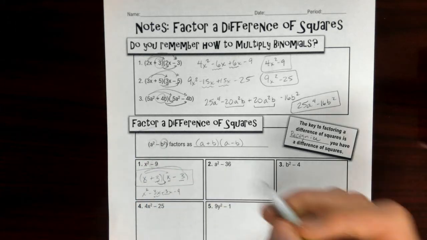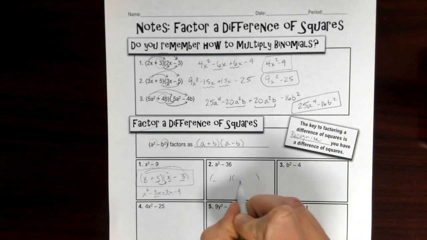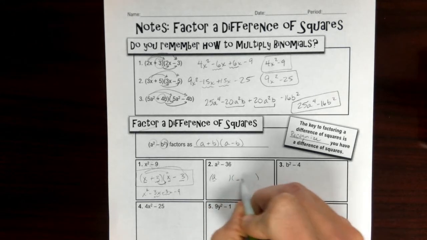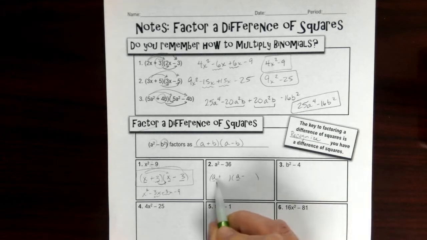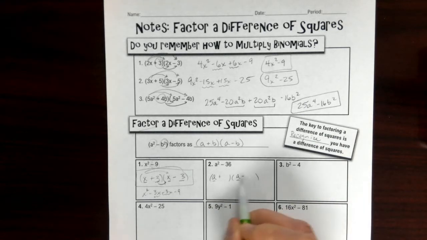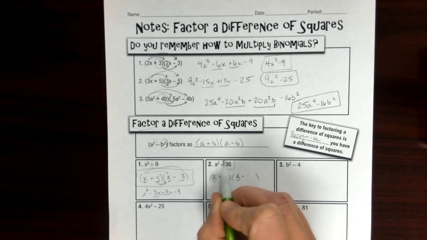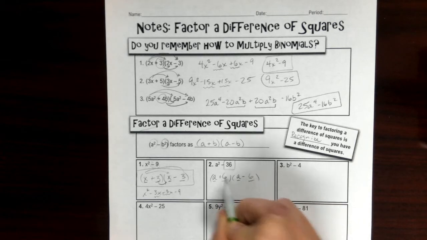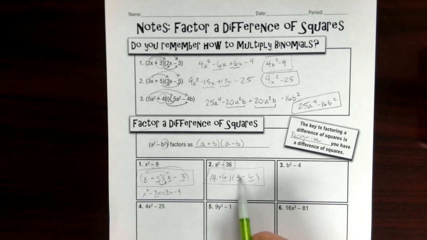If I go to number 2, nothing changes. I still want my first term to multiply to give me a squared. It's got to be the same term. So we know it's got to be a times a to give me a squared. And again, if it's a difference of squares, I know my signs in my parentheses are going to be opposites. One's positive, one's negative. And now we're looking at what number times itself gives me 36. It's got to be 6. Again, if I'm unsure, let's FOIL this back out and make sure we get this answer right here.